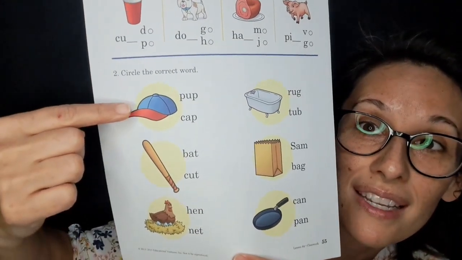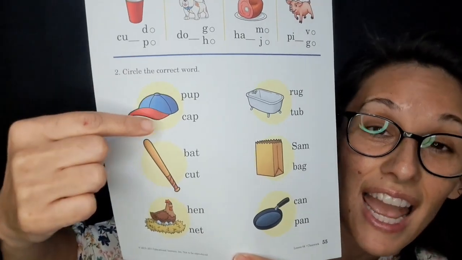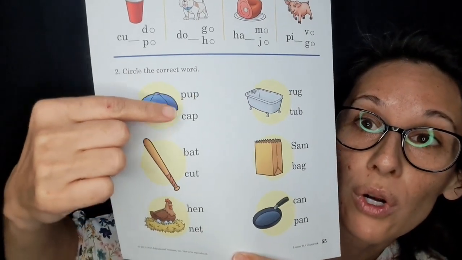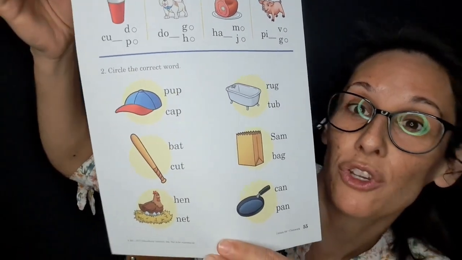So what is this? This is a cap. So which one of those words says cap? You have to read them and circle the right one. Okay, you can pause this video. That is your phonics, and I'll let you do that page. Now, I will move on to phonics review with you, since you're done with that.